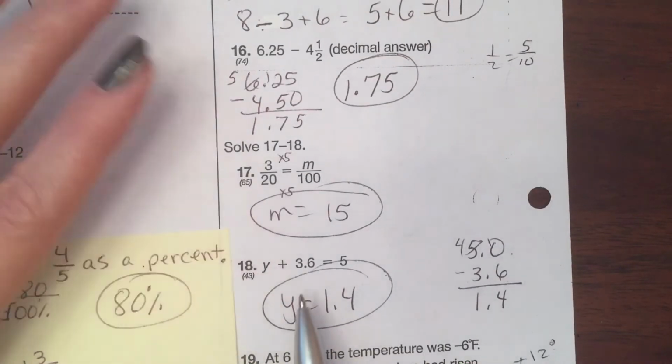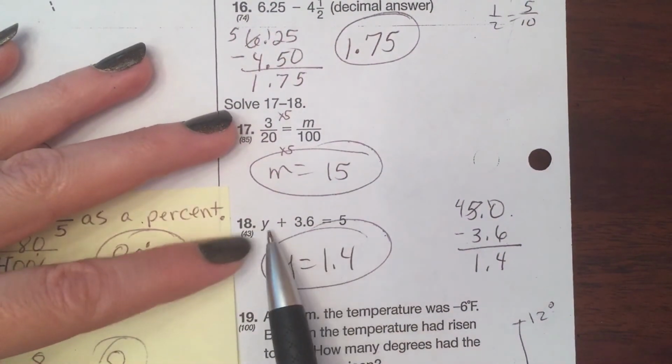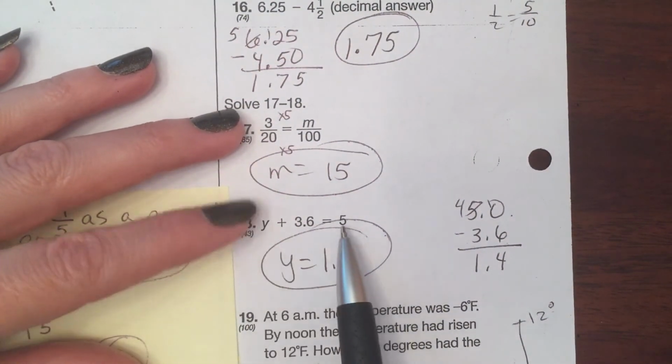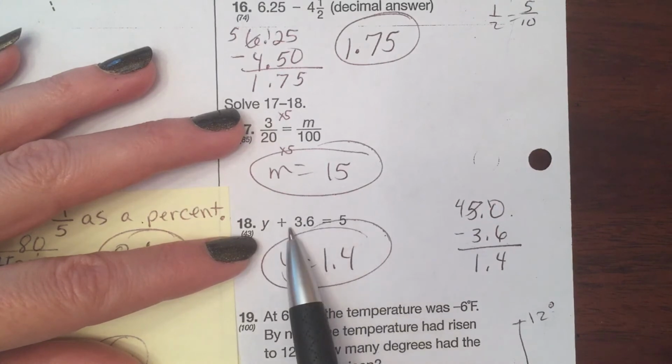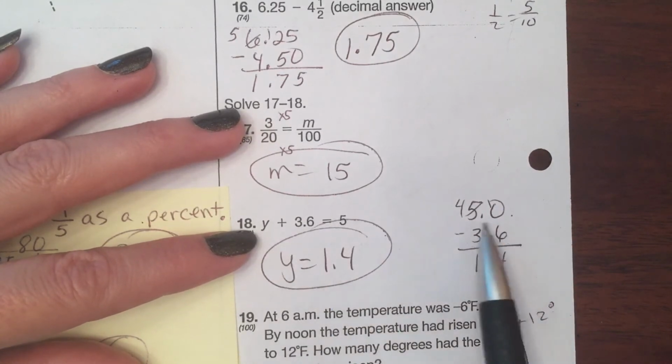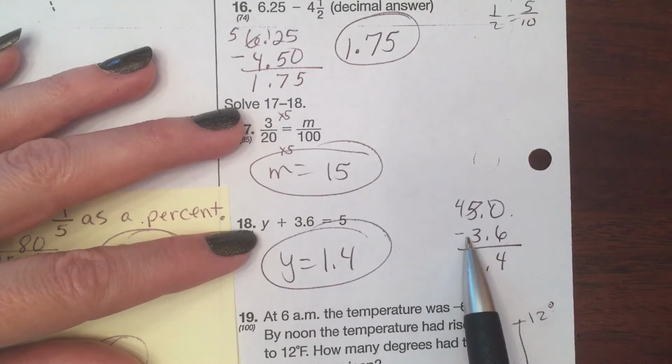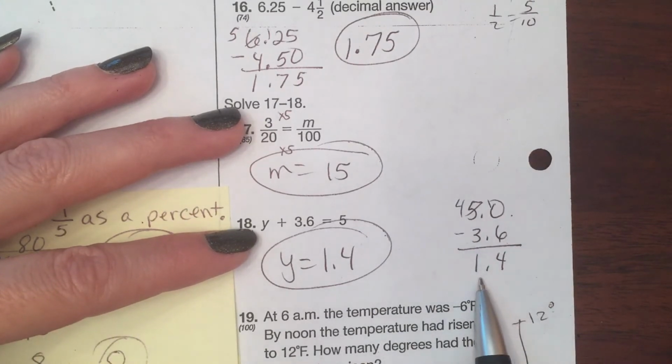Okay, if I know that I'm missing one of my add-ins, I can take the sum and subtract the other add-in to get the missing one. So 5.0 minus 3.6, y is equal to 1.4.